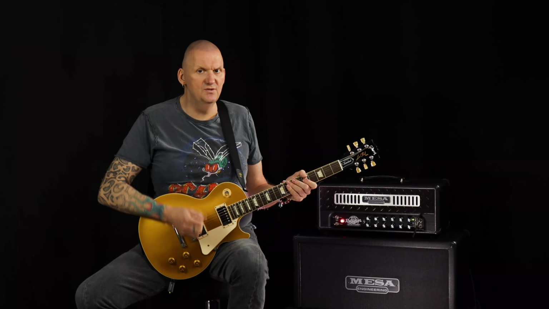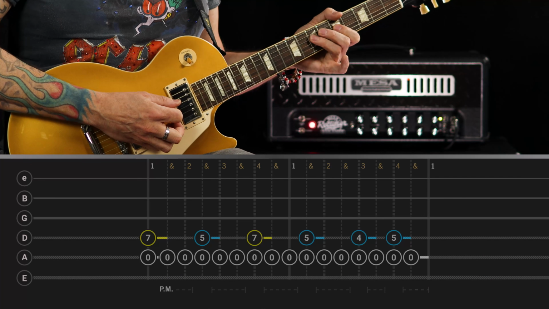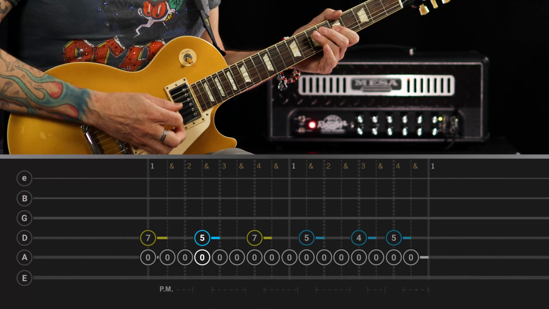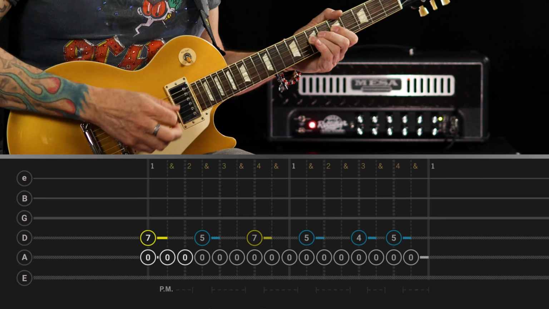Now let's fill in the gaps in between with an 8th note rhythm on the open A. So you get 3, 4. So you're playing the 2 strings and then going straight to the A string and continuing the 8th note rhythm. It's a constant 8th note rhythm, and we're applying a bit of palm muting as well.